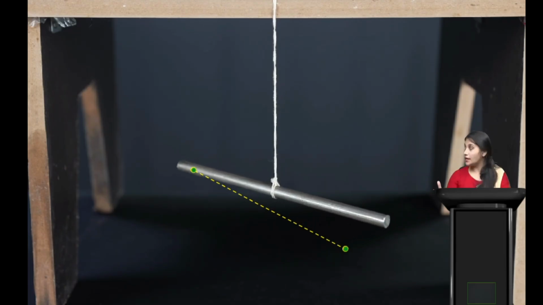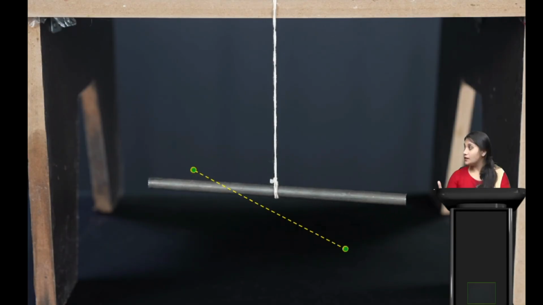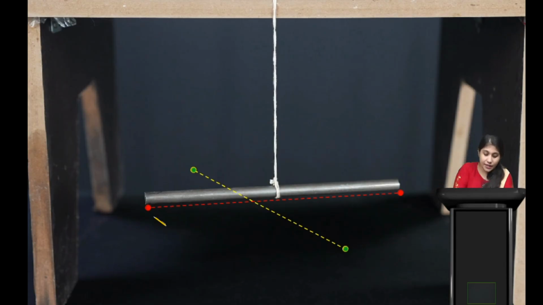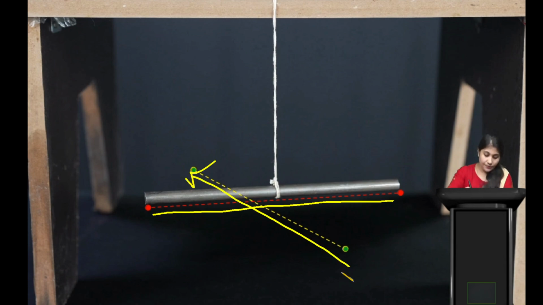See, just wait for a time, let it stabilize. Now the iron rod came to the rest position, and now it is resting in this direction, isn't it? Before it was resting in that direction, and now it is resting in this direction.